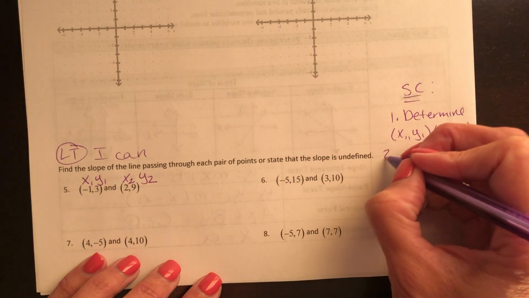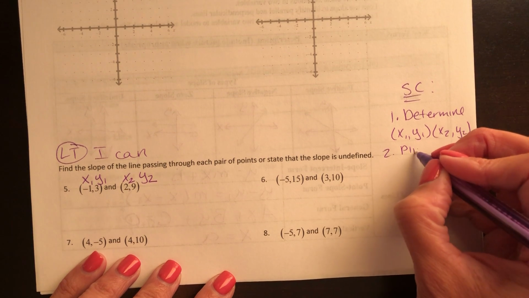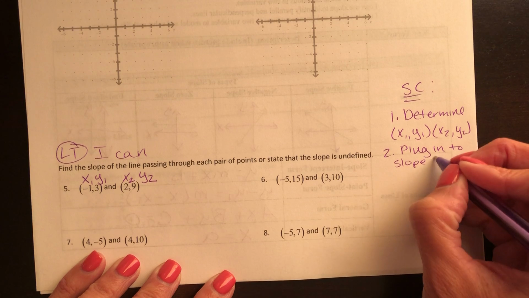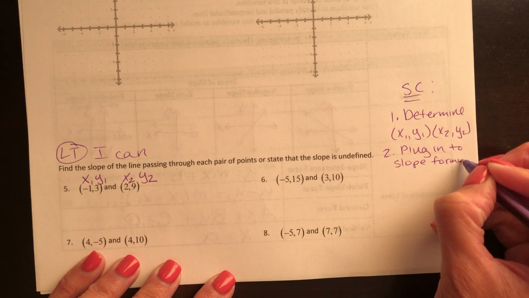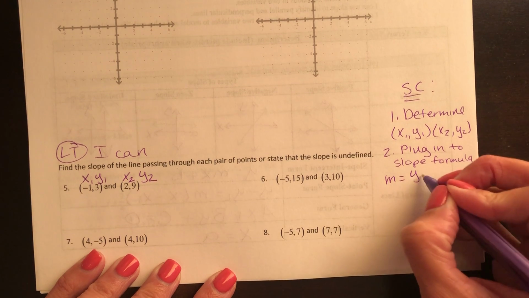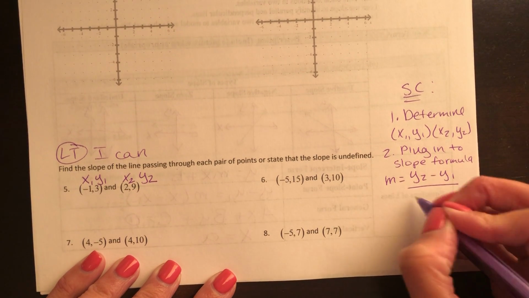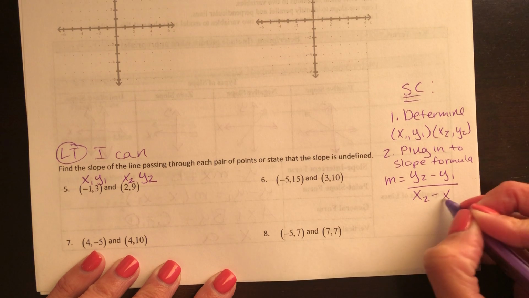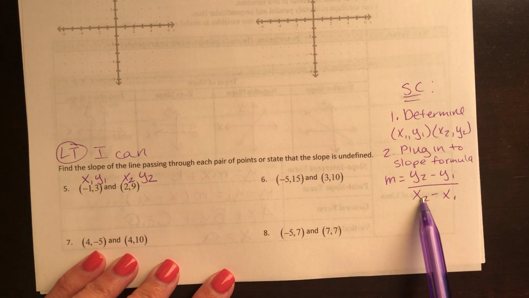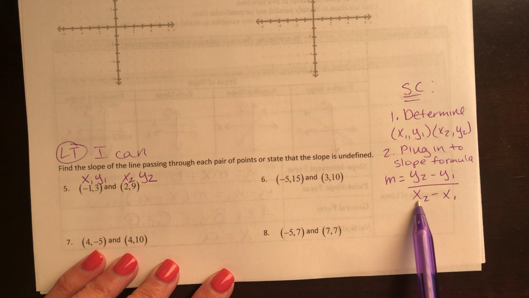Now I'm going to plug it into my slope formula, which is m equals y2 minus y1 over x2 minus x1. Make sure you put the y's on the top and the x's on the bottom. Change in y over change in x.